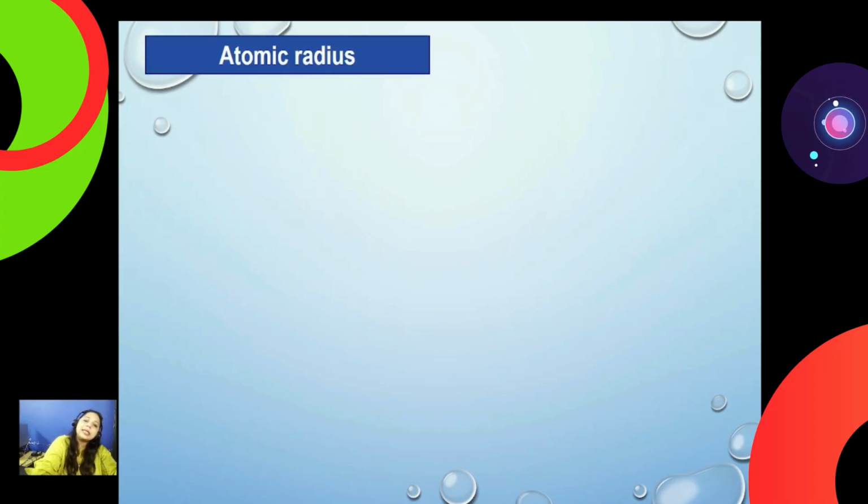Now the next thing is the atomic radius. What is atomic radius? When we talk about what is the size of an atom, you cannot say, okay, this is the size of the atom, or this is the size of the atom. So it is different.